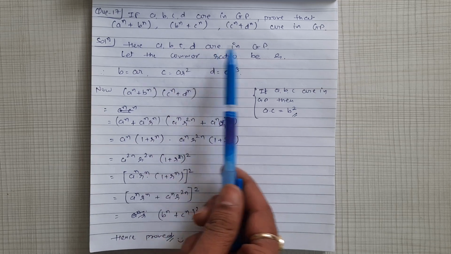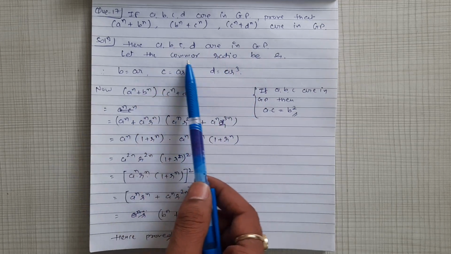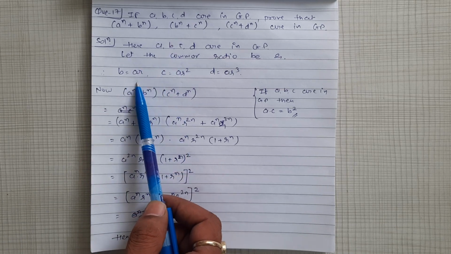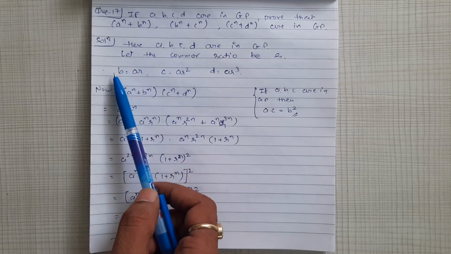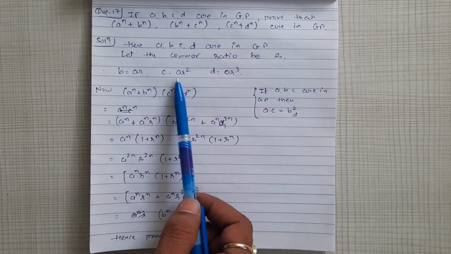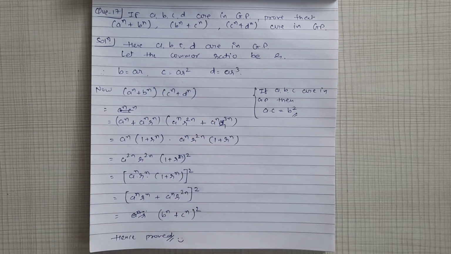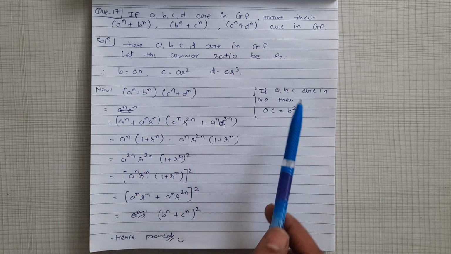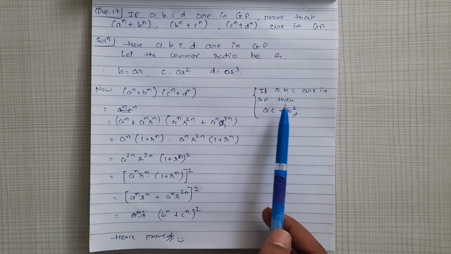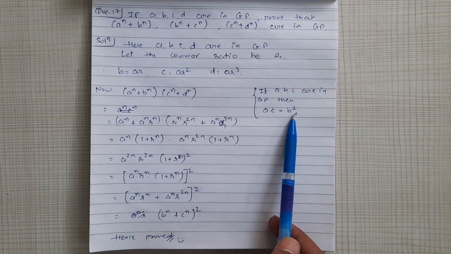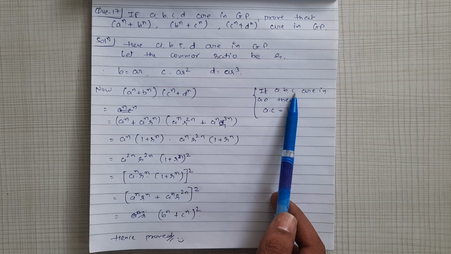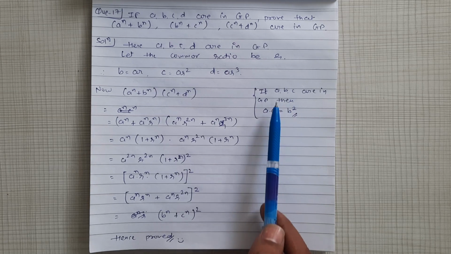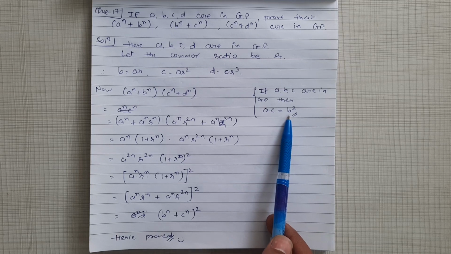We have a, b, c, d in GP. Let us assume that the common ratio is r. As the first term is a, then b is equal to ar, c is equal to ar square, and d is equal to ar cube. Now we know that if 3 terms a, b, c are in GP, we can write that a into c is equal to b square, means multiplication of the first and third term is equal to the square of the middle term.